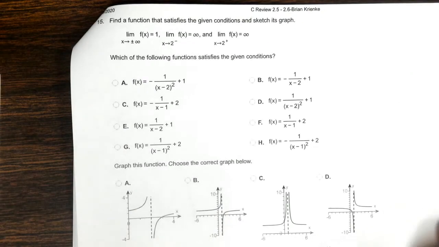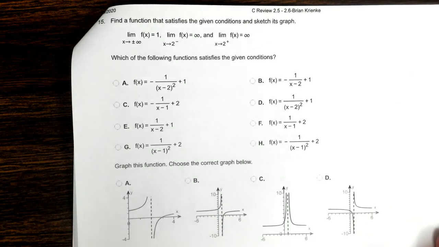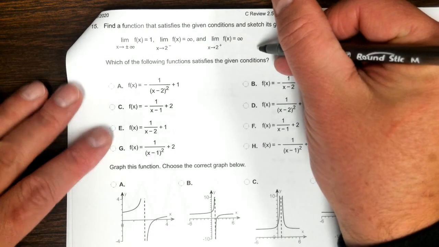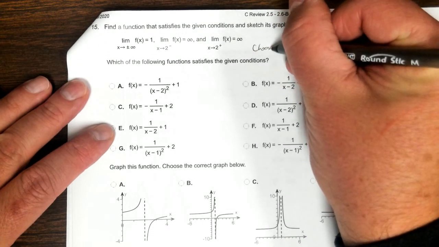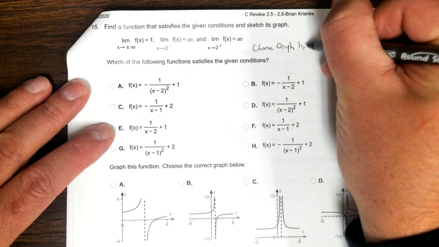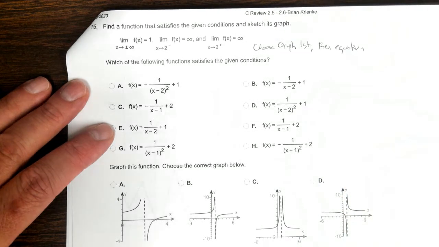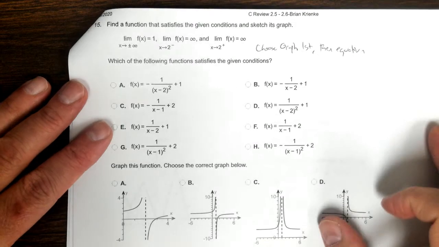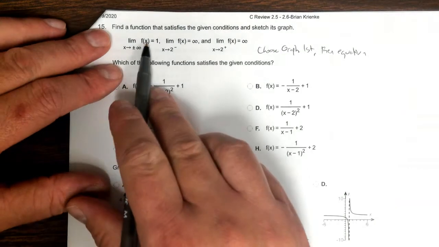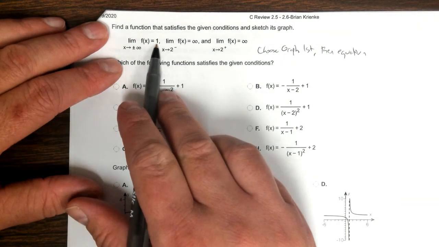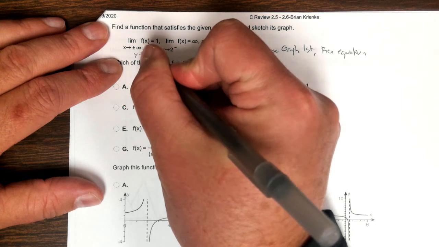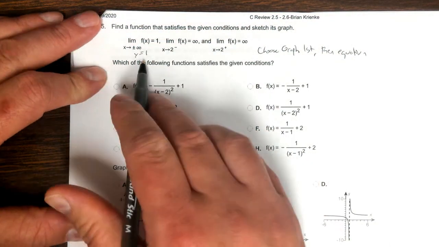Okay, then for this problem, what I like to do is choose the graph first and then the equation, because I'm a visual person. If you'd like to do it the other way, you can, but is my y value equal to 1 on the far left and the far right?